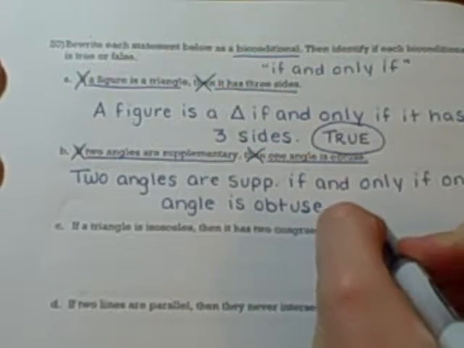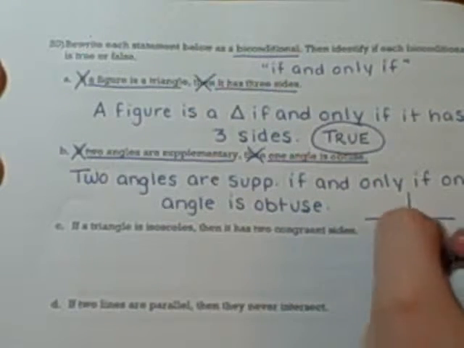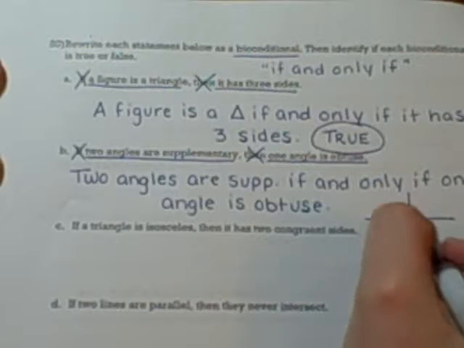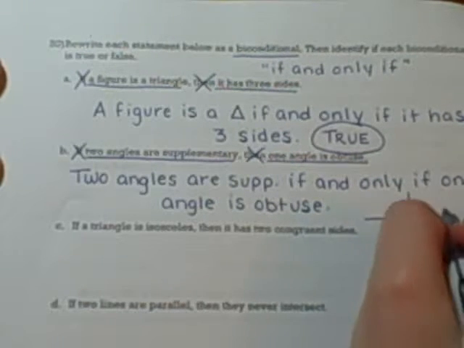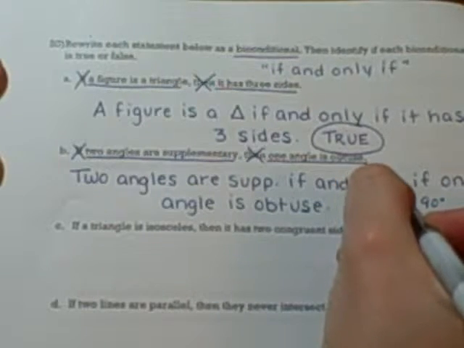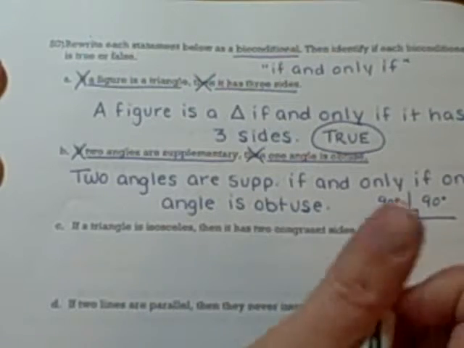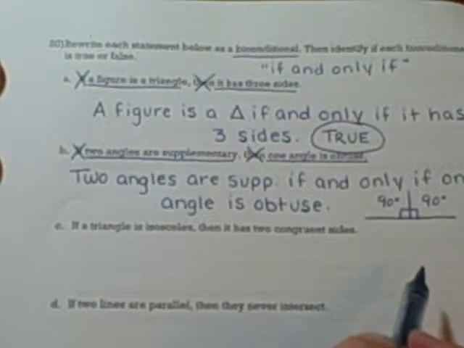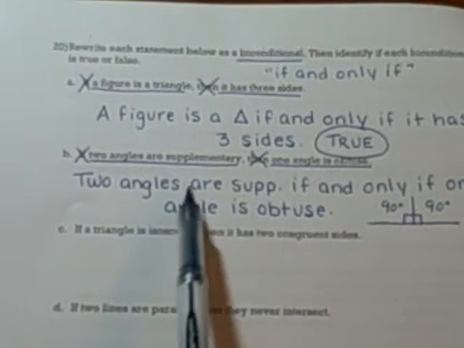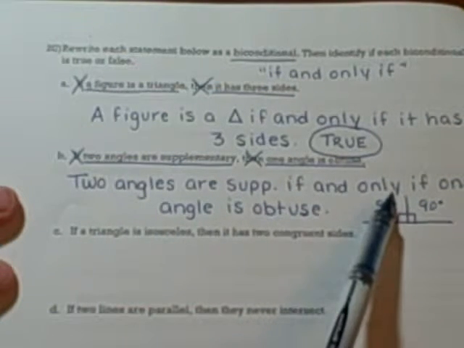But I want you to think about this right here. If I drew that so that I have a right angle here and a right angle here, each of those are 90 degrees, right? So those 2 angles are supplementary because they make a straight line, but neither one of them is obtuse, because remember that obtuse means an angle that's bigger than 90. So that is the only way that this direction does not work, the if to the then.